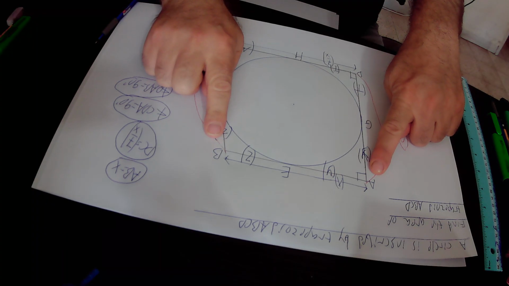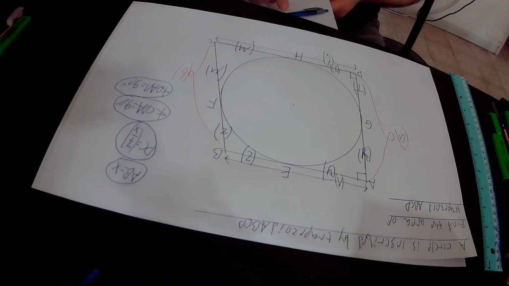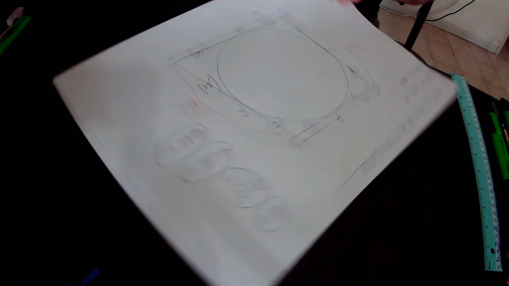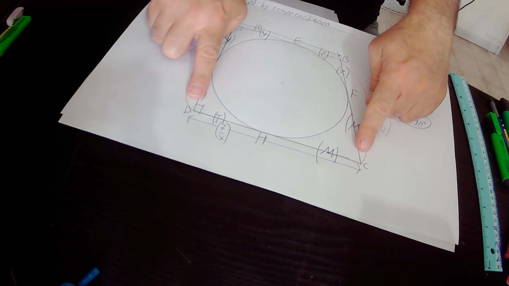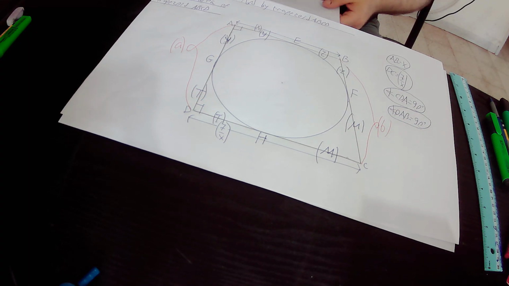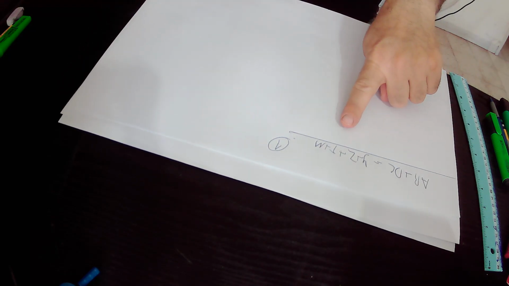AB equals Y plus Z and DC equals T plus M. So in total we found out that AB plus DC equals Y plus Z plus T plus M.